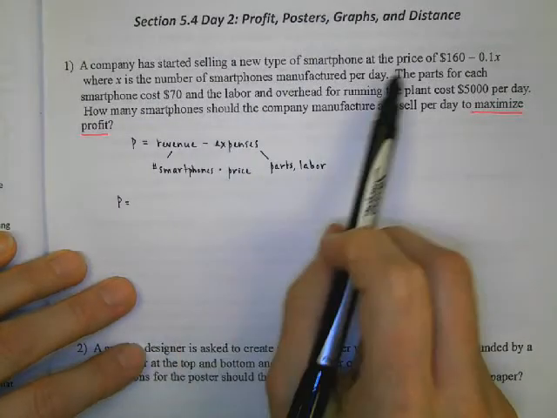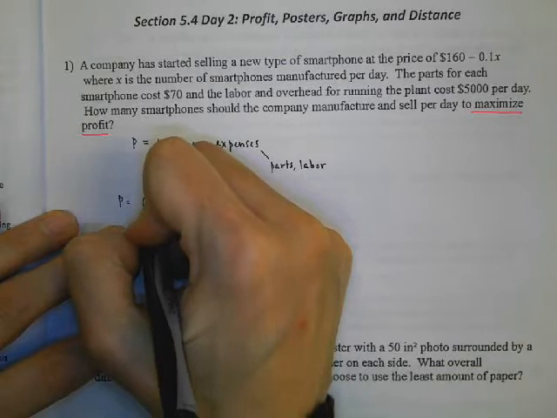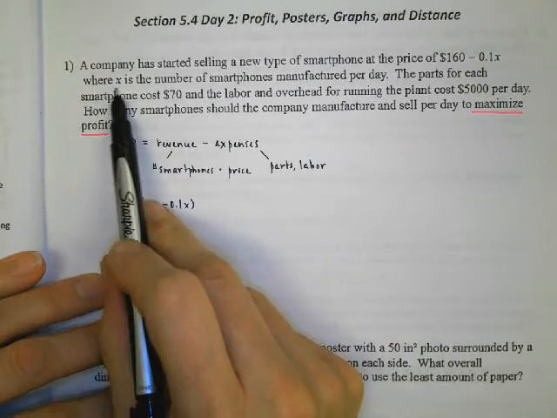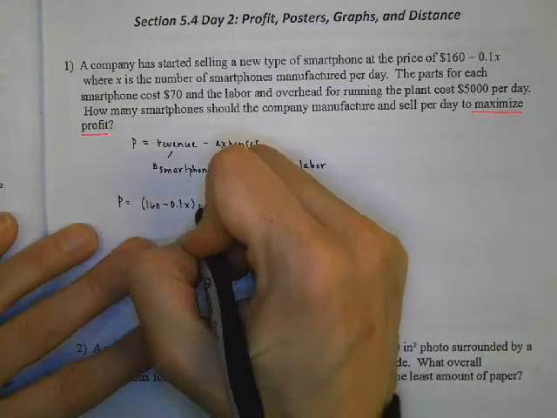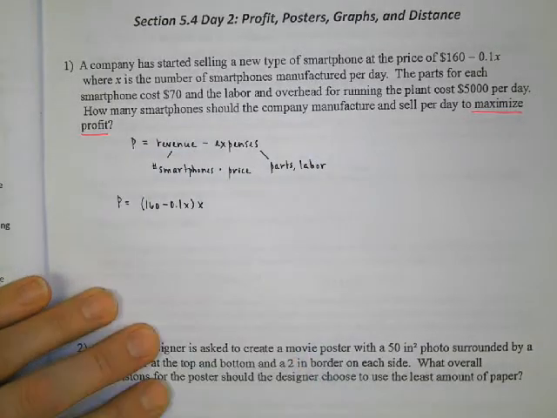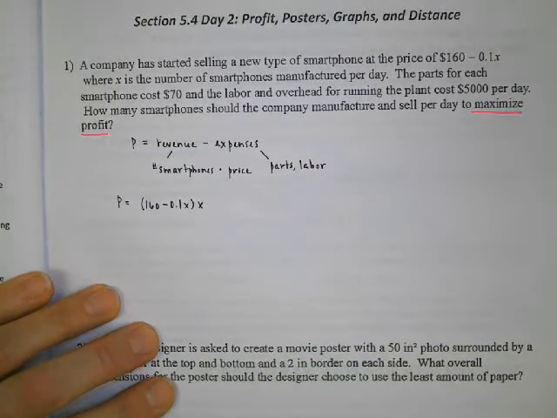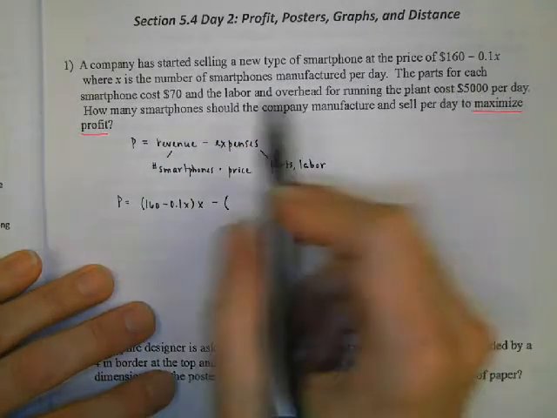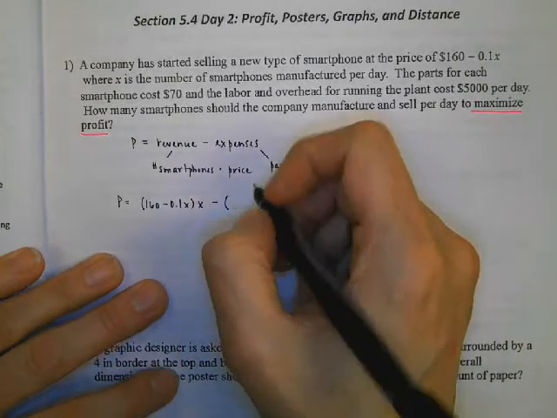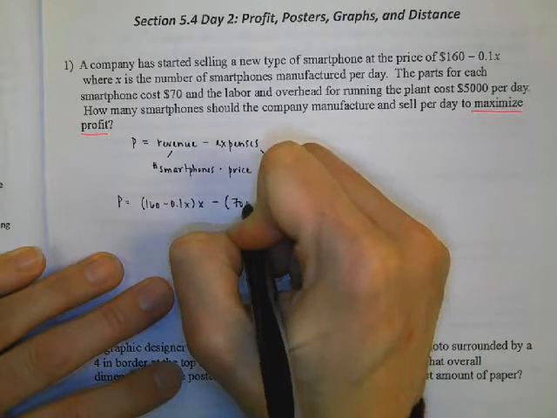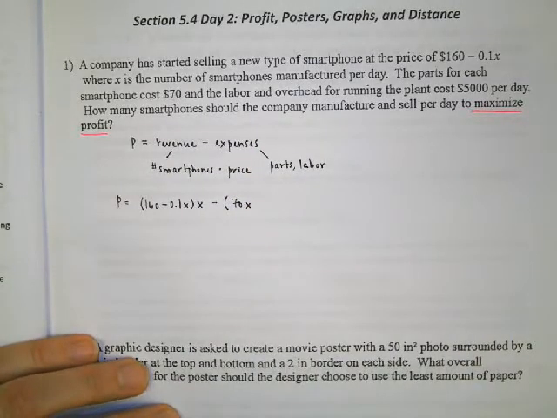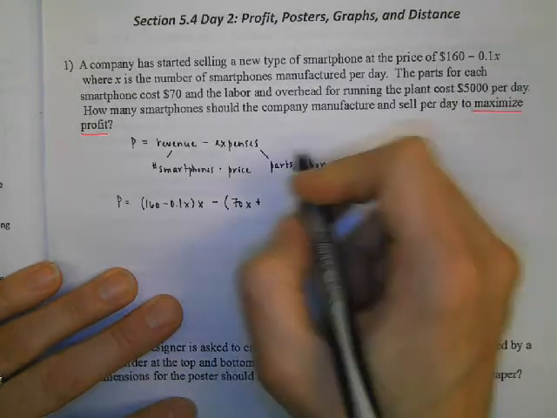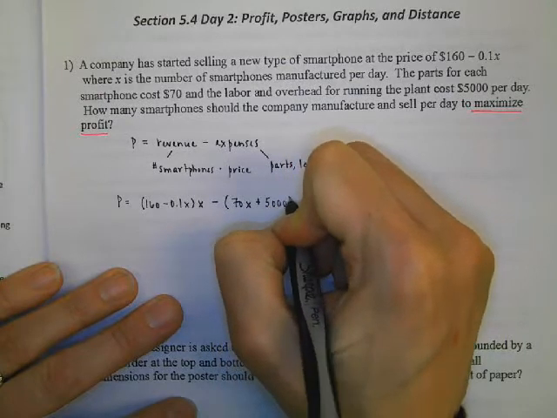So for profit, I know the price of my phone is 160 minus 0.1x. And then they're telling me x is the number of smartphones I'm manufacturing. So I could potentially make x times that price. That would tell me how much revenue. Now I have to subtract out all my expenses or costs. So I have parts that cost $70 per smartphone. So that's going to be 70 times x, so times the number of smartphones that I'm able to sell. And then I also have costs of 5,000, and this is just a flat 5,000 per day.